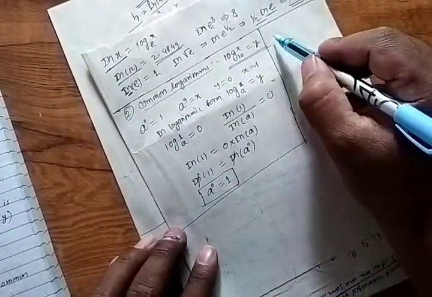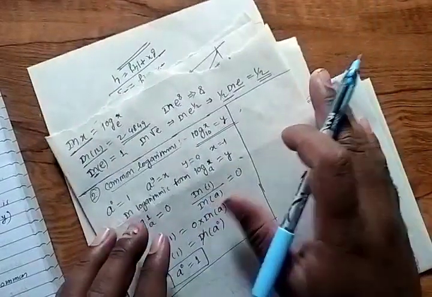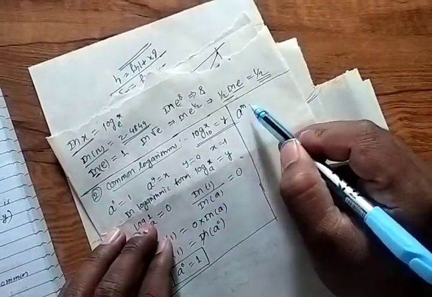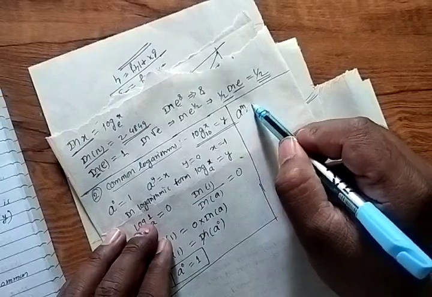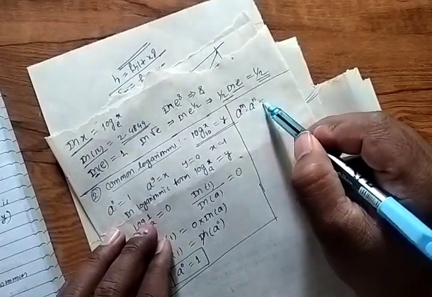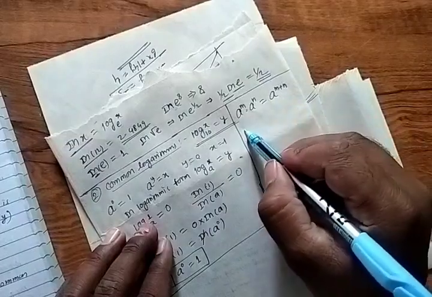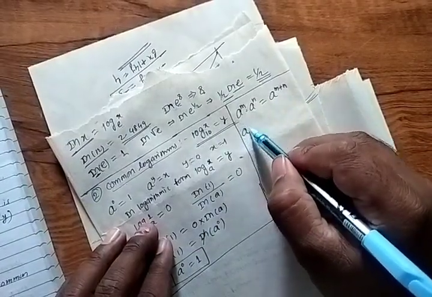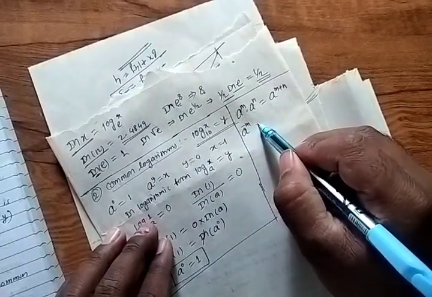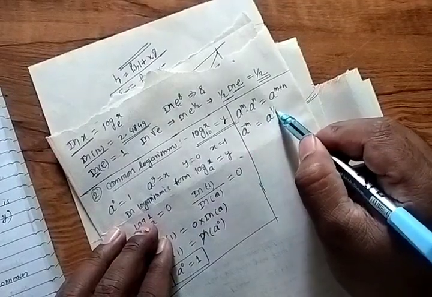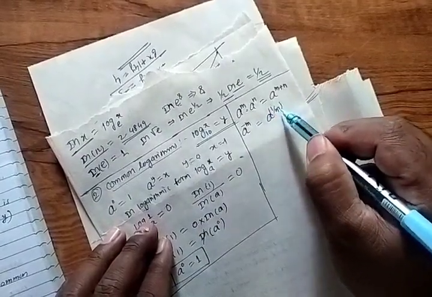There are some properties. a to the power m into a to the power n equals a to the power m plus n. Another property, a to the power minus m equals a to the power 1 by m.